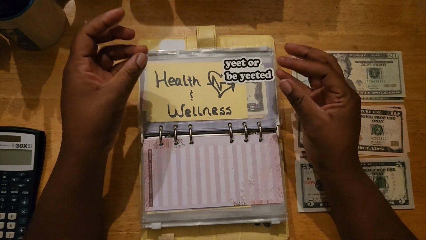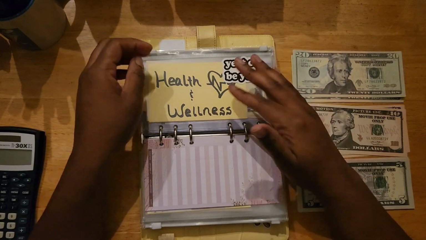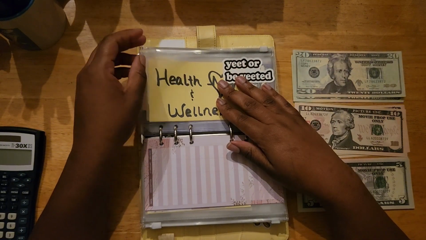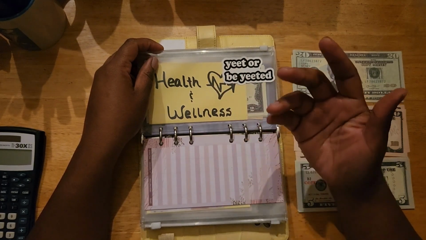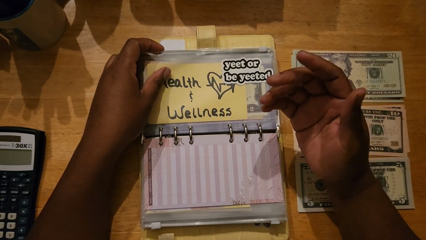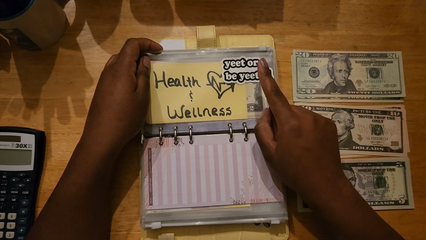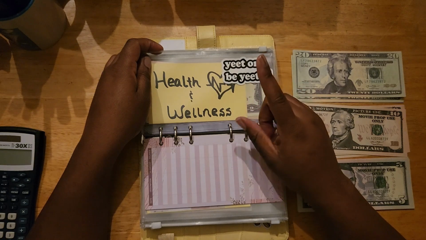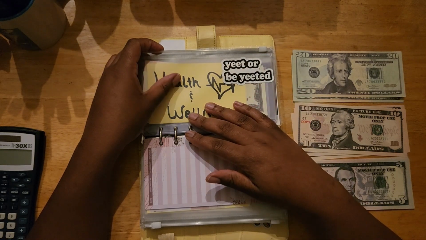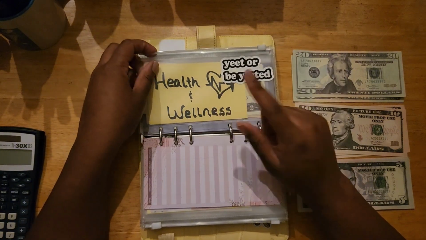So I think since I can dip into my wellness envelope if there's anything health related that comes up on top of the health envelope I have, I'll probably add more into this because, again, I do have a lot of appointments coming up, and if that means I need to go to a specialist of any kind or do any type of program or routine, that would be coming out of this.